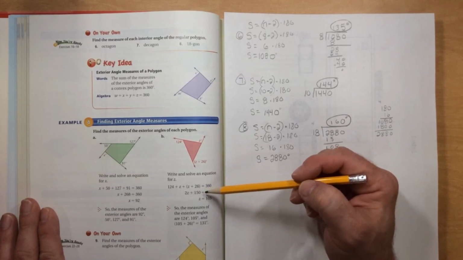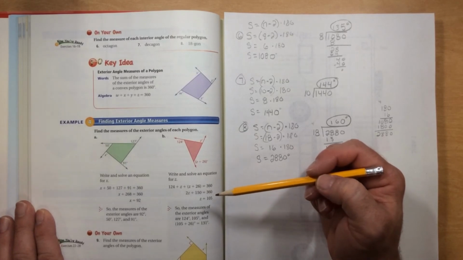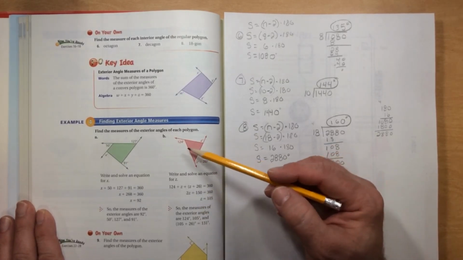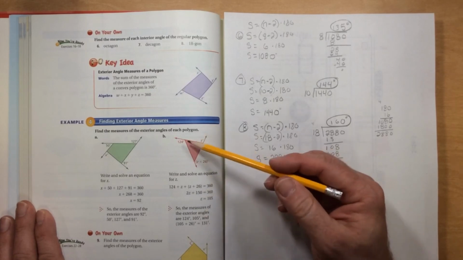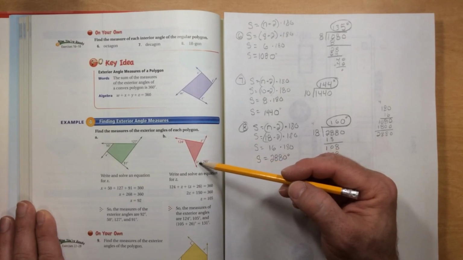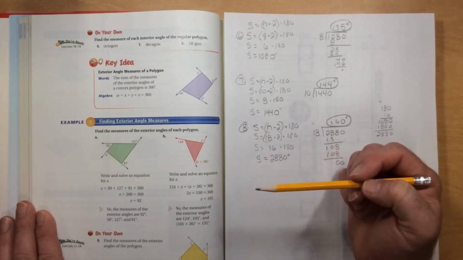I don't like this because they did 2 steps in one, but then they divided by 2 to get z equals 105. Then you have to use that information, z equals 105, to figure out what the angles are. So 124 stays 124, z will just be 105, and z plus 26 will be 131. Okay, so those are the angle measures.